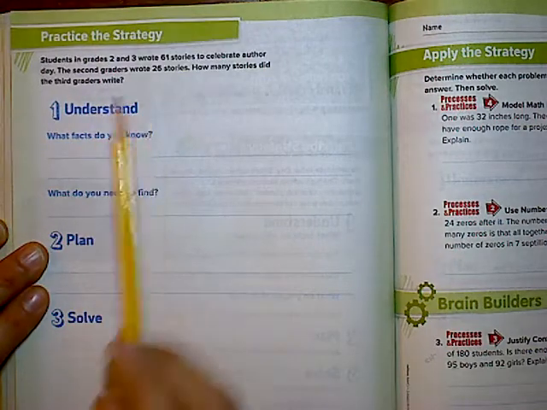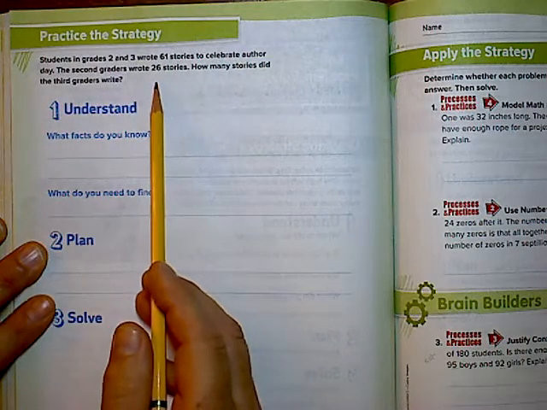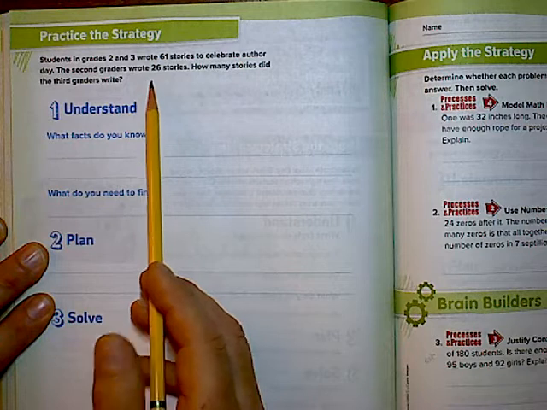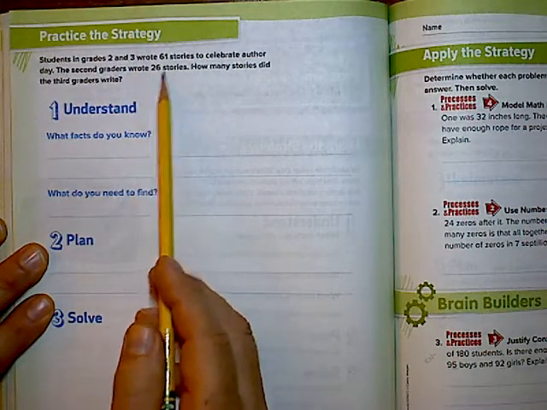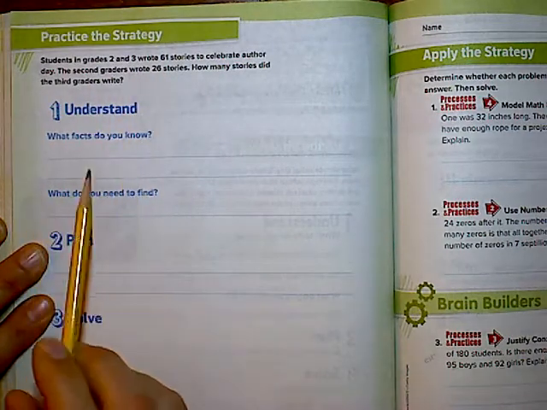Okay, now, this is one of those problems where people don't take the time to read everything again, and they look at it and they go, I don't know what to do. Because they're looking and they see a 2 and a 3 and a 61 and a 26, and they're getting all those numbers, and they go, I don't know what to do with them. Well, here's what you do with them.